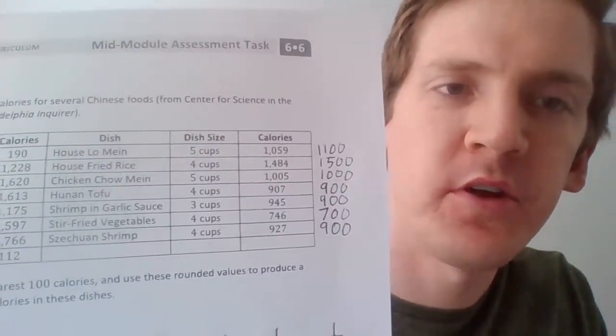So now I have all the numbers I need to move on. So please, if you need to copy those down, please feel free to pause the video back there to get your numbers written down. But now here's what I'm going to do. I'm going to take those rounded values that I just wrote down, and I'm going to use them to make a dot plot like the next question says.